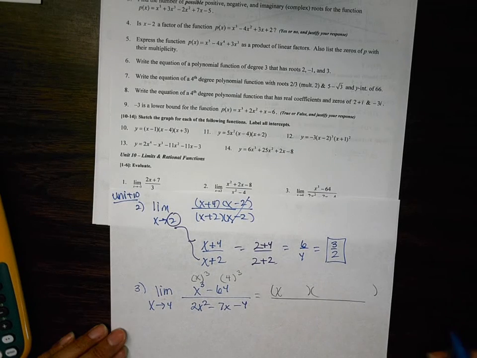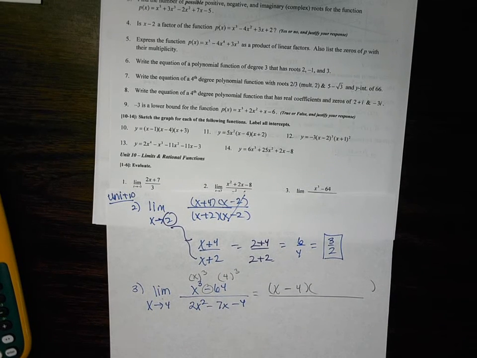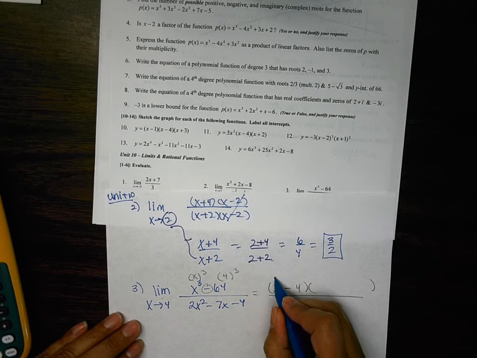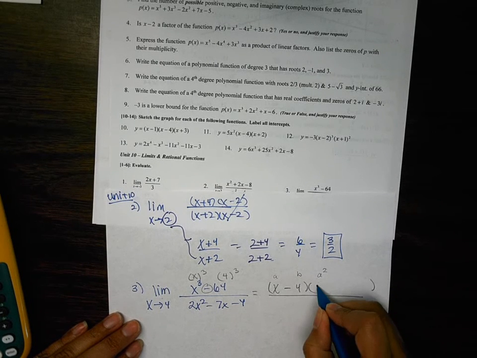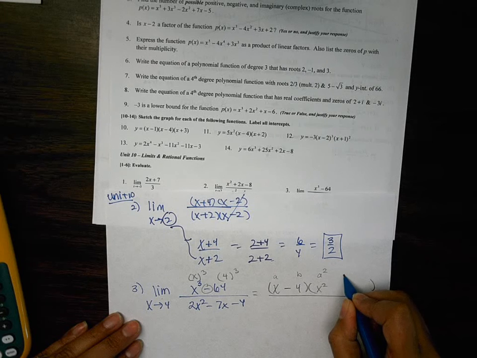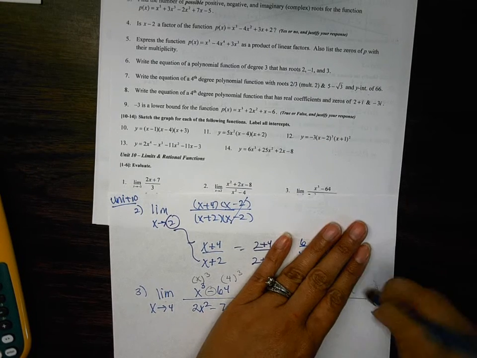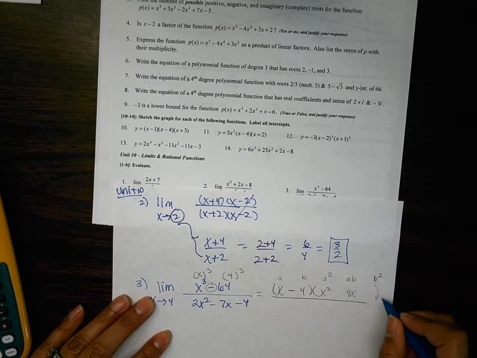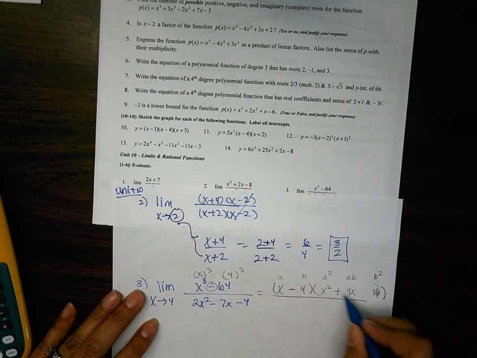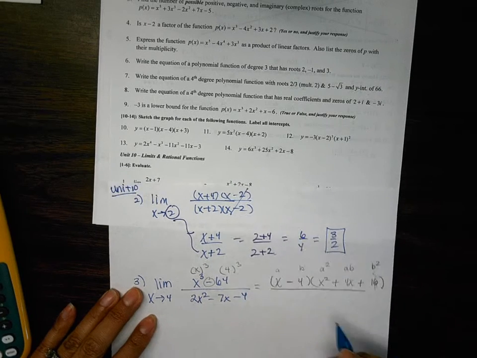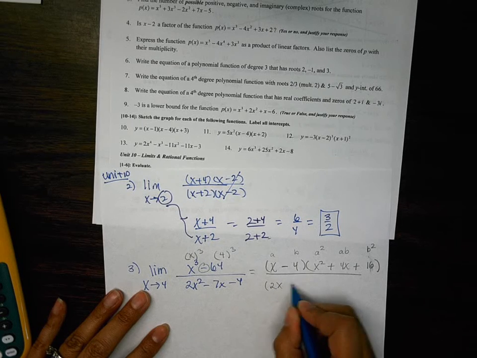Guys, listening. Okay, A is x, what is b? Remember we do this, what to the third and what to the third? Is 4 to the third 64. And same, this is minus. Before I do the opposite, always positive. If this is a, this is b, who remembers what this first one is? A squared, which is x squared. Middle is ab, which is 4x, and end is b squared. Good job, which is 16.